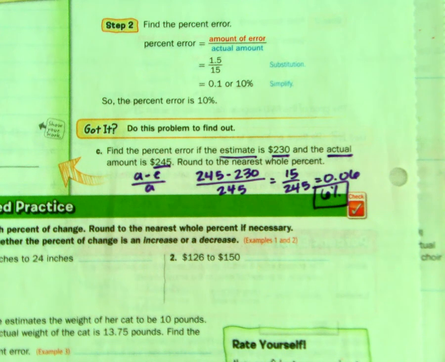So again, to find the percent of change, you take new minus original divided by original. To find the percent error, it's actual minus estimate divided by actual. Then you fill in the pieces you know, and then you simplify it down, and you change it into a percent to figure out how much we changed by.